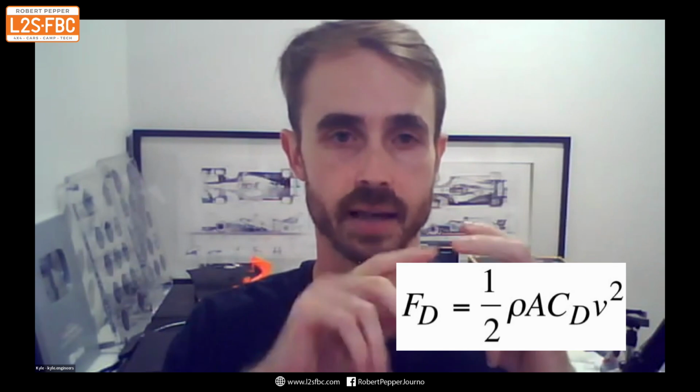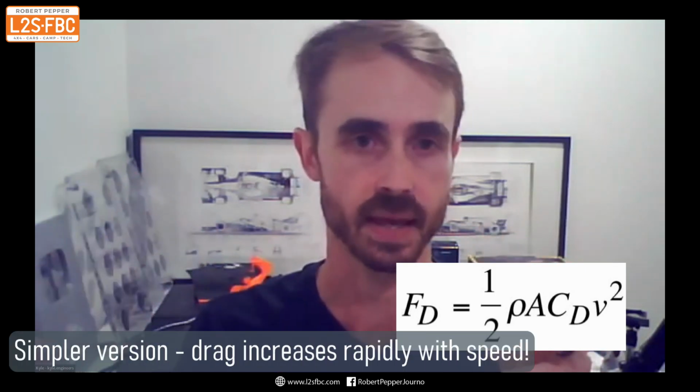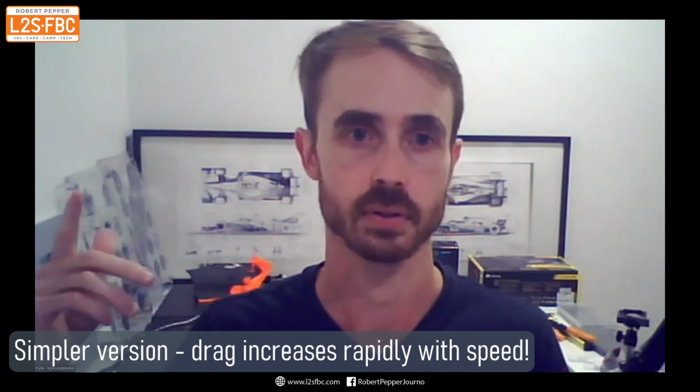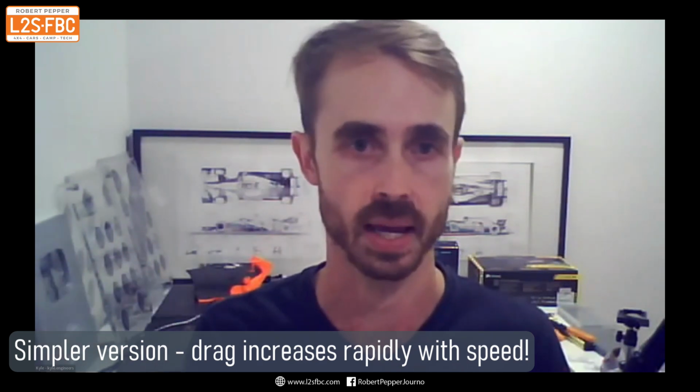So the typical formula we'd use is the overall drag force is a half times the density of the air times the drag coefficient times the area times the velocity squared. And so that goes up with velocity squared.